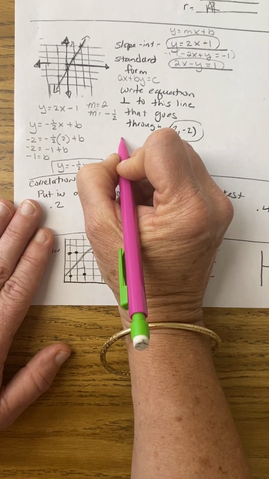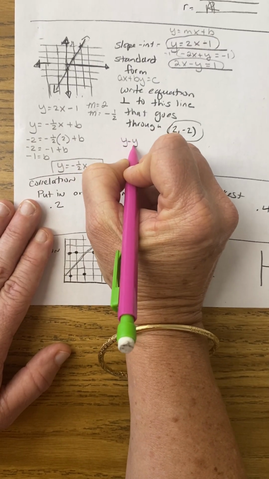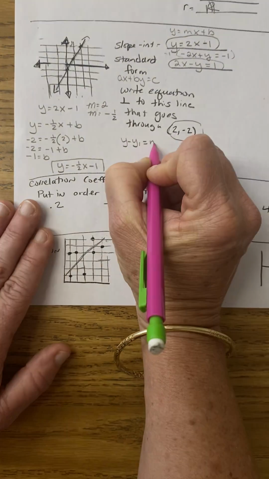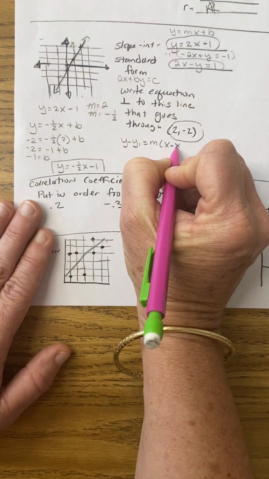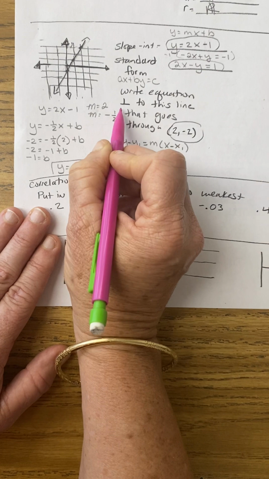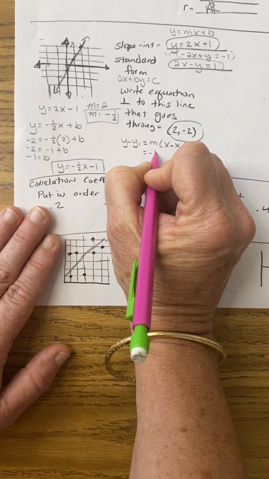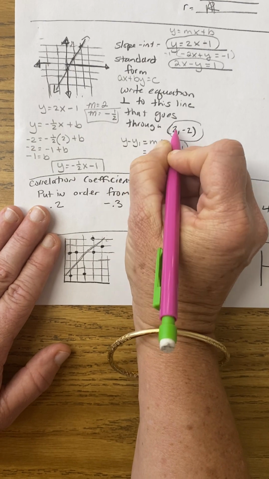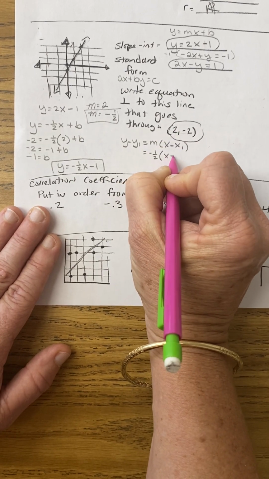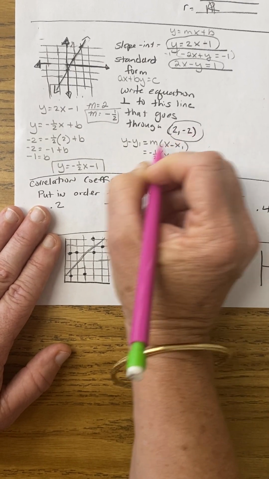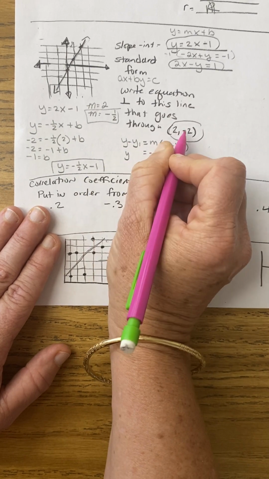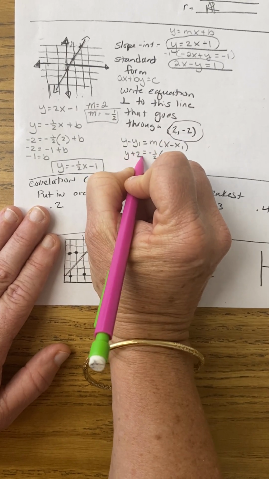The other way to do it is point-slope: y minus y1 equals m times x minus x1. We already calculated that the new slope is negative 1/2, so we can fill that in. This is the x value. This is the y value. Since it's minus negative 2, I'm going to say plus 2.